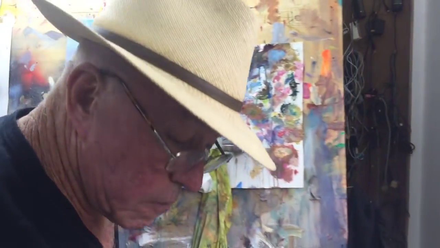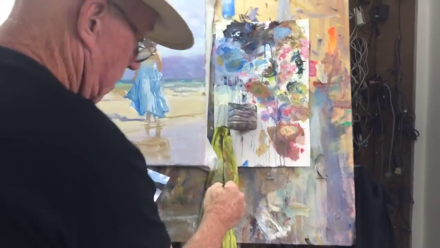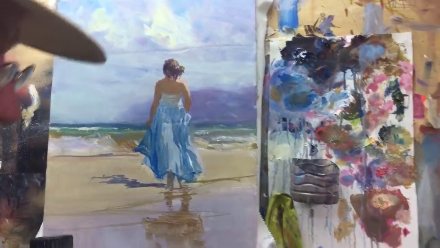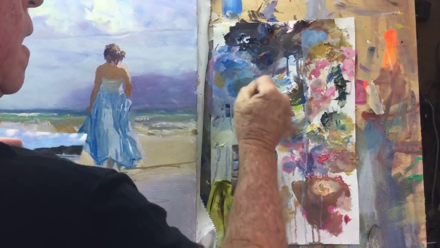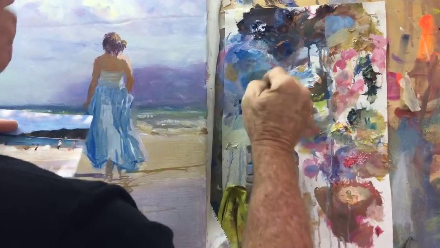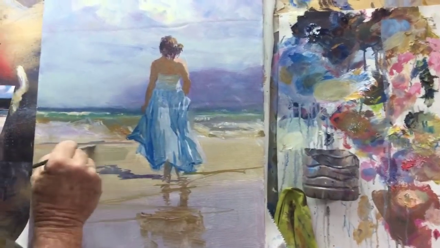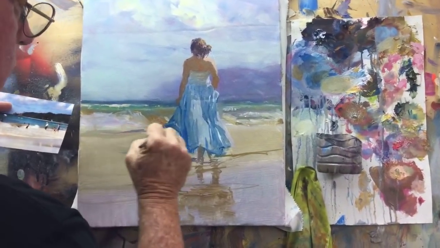Where's that photo of the beach? Come back to here. Now let's start to body this up a little bit. Start to get a bit more going in this wave area here. Okay, now I'm going to get a bit thicker with the paint. And I want a grey brown. That water's kicking up the sand. Not everywhere, just in places.